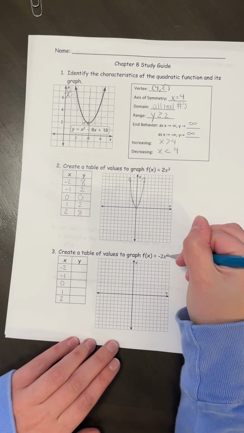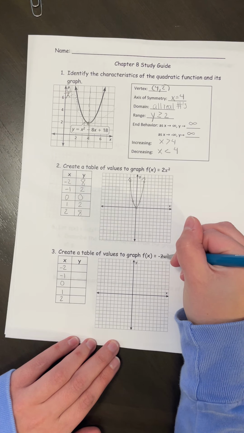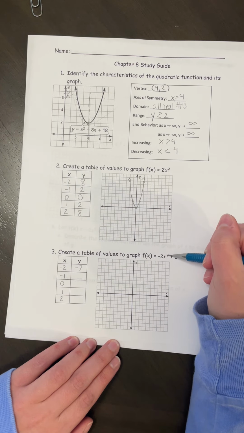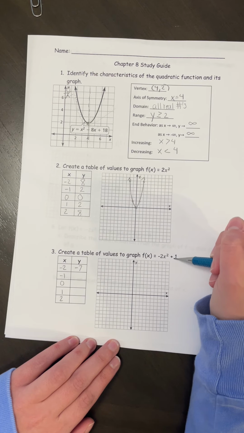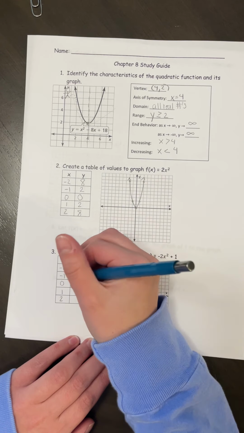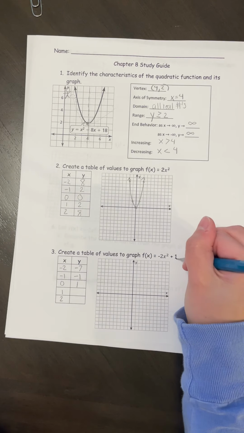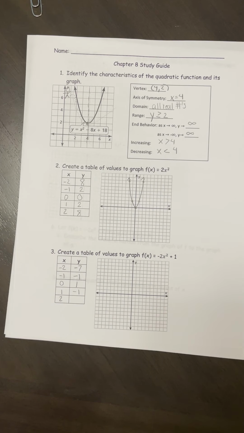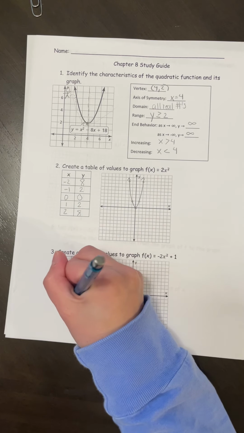All right. -2 squared is 4 times -2 is -8. -8 plus 1 is -7. -1 squared is 1 times -2 is -2. -2 plus 1 is -1. 0 times anything is 0, plus 1 is 1. 1 squared is 1 times -2 is -2, plus 1 is -1. And 2 squared is 4 times -2 is -8, plus 1 is -7.